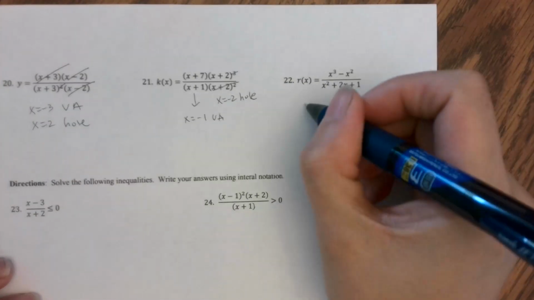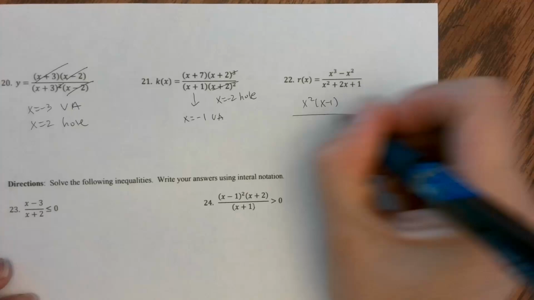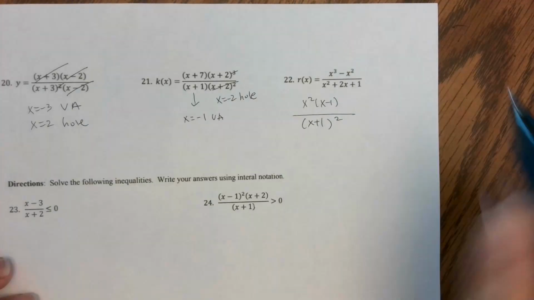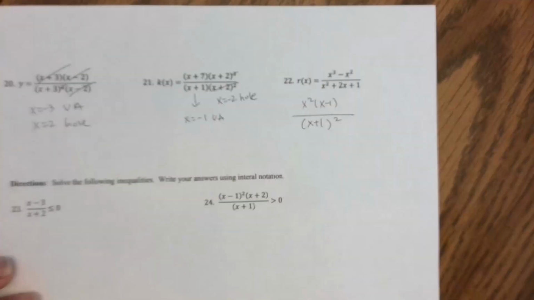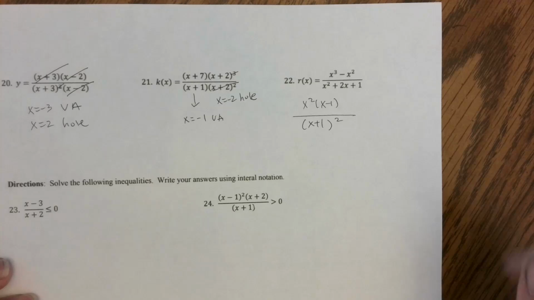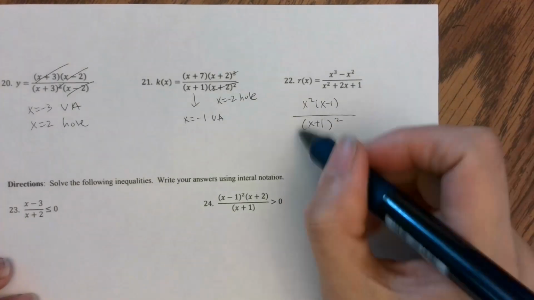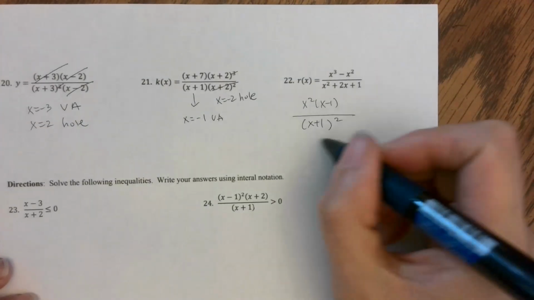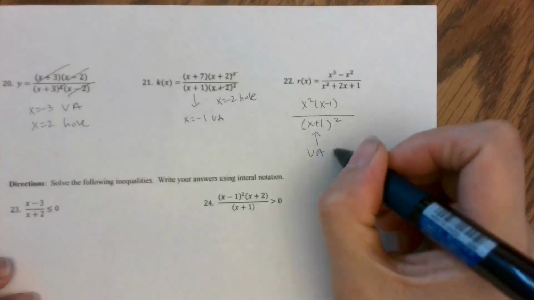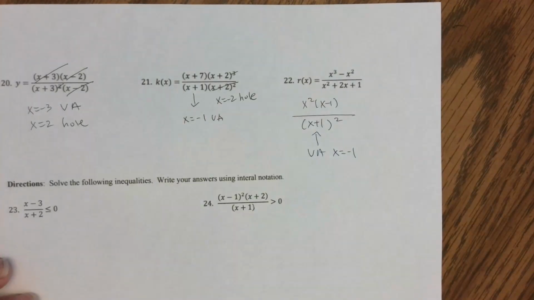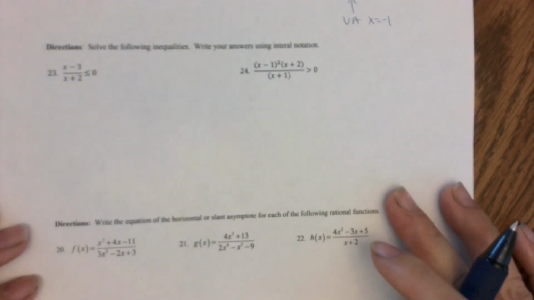All right, let's factor. You've got x squared, x minus 1, x plus 1 squared in the denominator. Notice I wrote it as a square to minimize mistakes, although this one should not have a mistake. All right, I don't have a whole. I only have a vertical asymptote at x is equal to negative 1. Okay. All right, number 23.